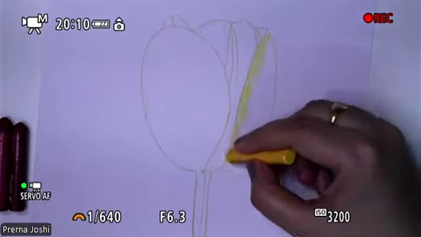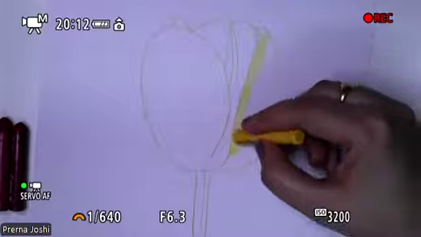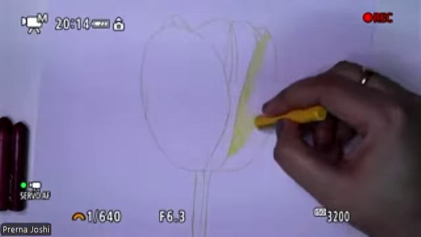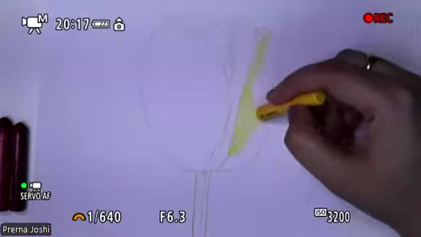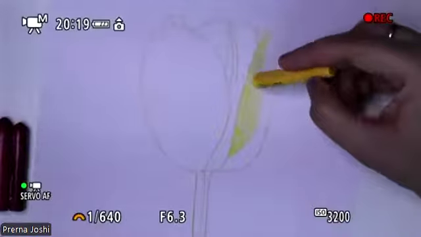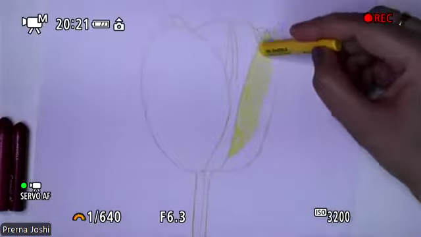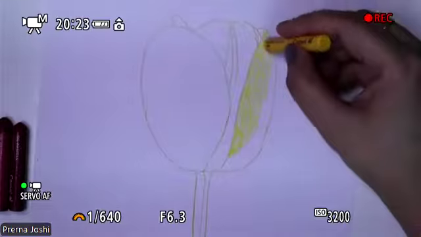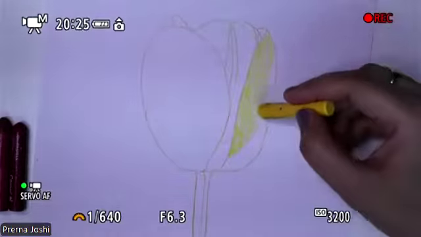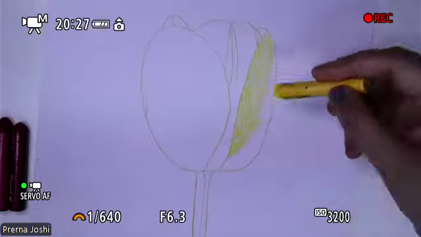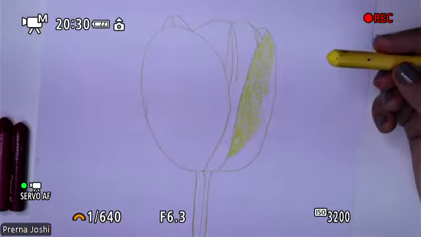Wherever I see yellow, I can apply. This much I have applied yellow.